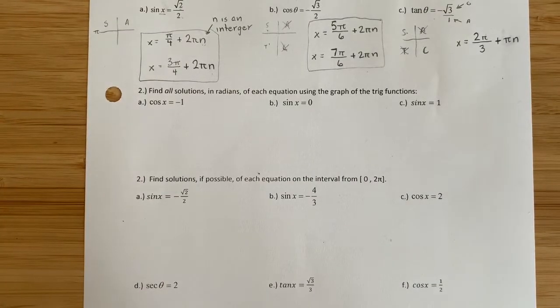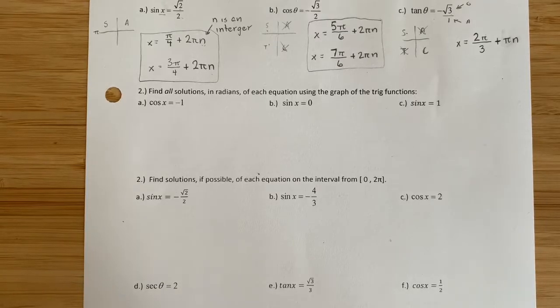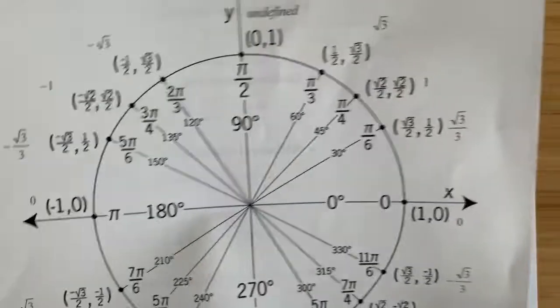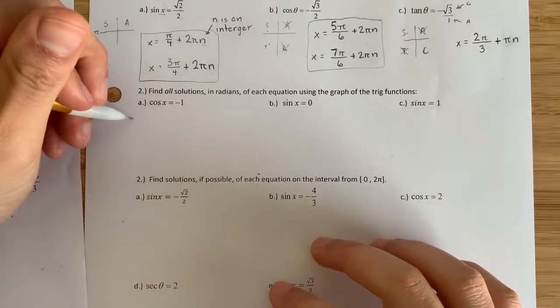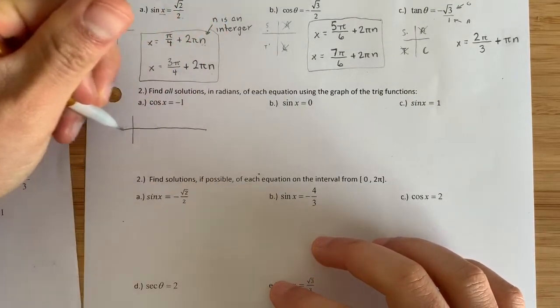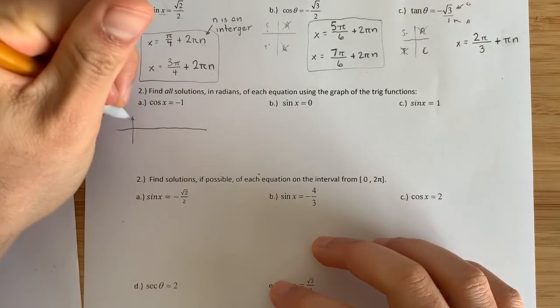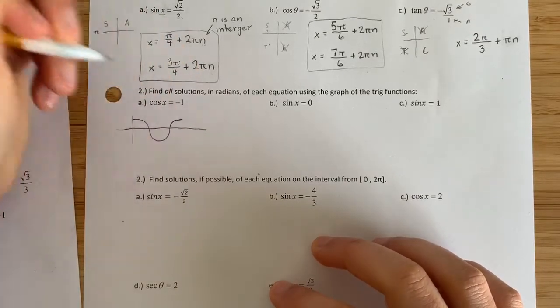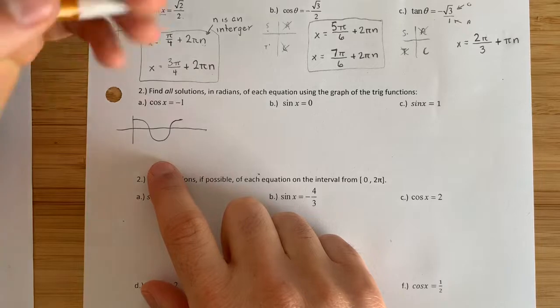All right, it says to find all solutions in radians again, this time using the graphs of the trig functions. We can use the unit circle here, but it's also good to connect to the graphs. So the graph of cosine, the cosine graph is an iron condor, as we call it. I like it, kind of for fun.